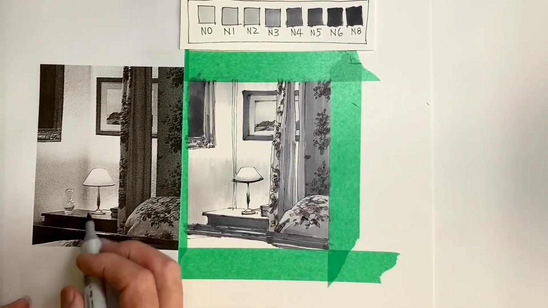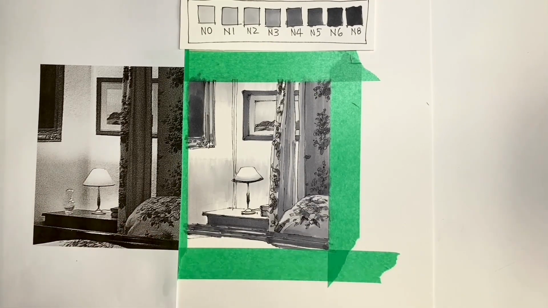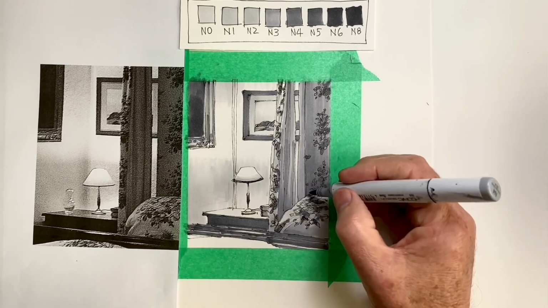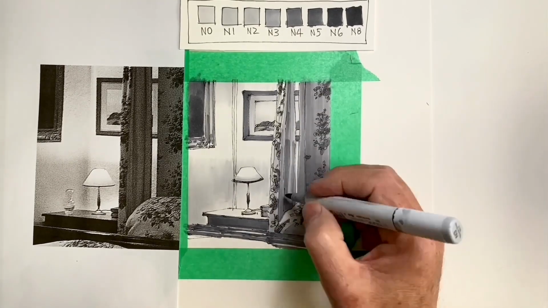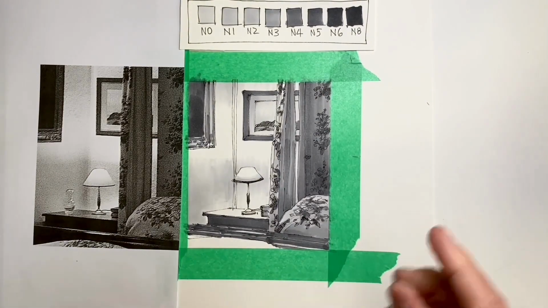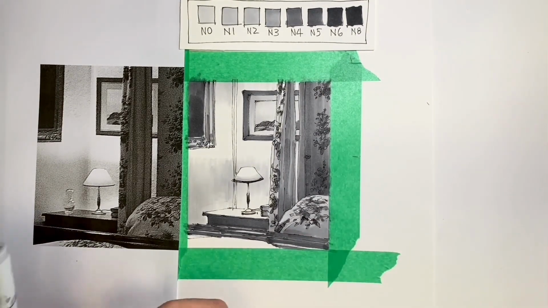I deliberately didn't put this water jar on because I didn't want to have to fuss with that, and I want to keep it darker down here. I'll start with 3. Now we've got the bed. I haven't put my line here in the best spot.